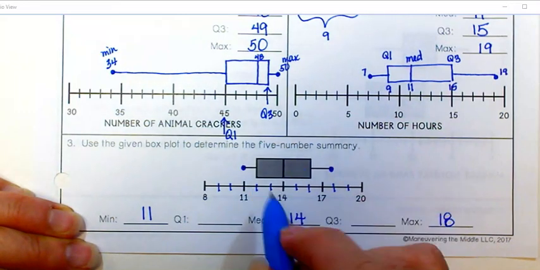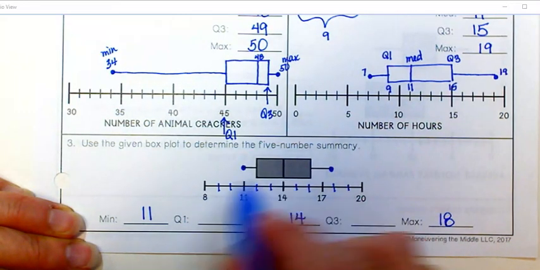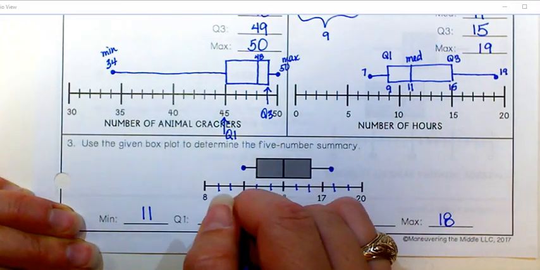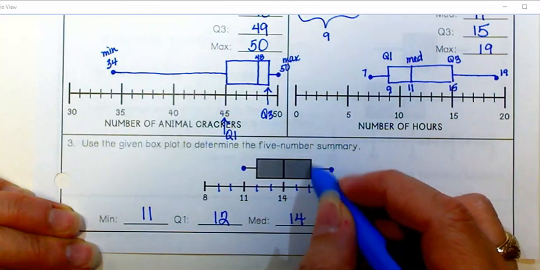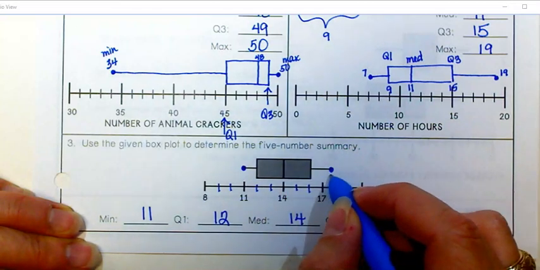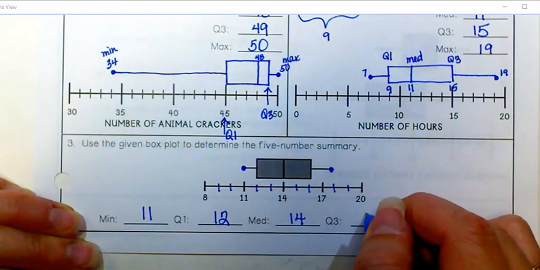Quartile 1, remember quartile 1 is basically the median of my bottom half of data, and it falls at 12. And then quartile 3 basically is the median of the upper half of the data, and it looks like it falls at 16.